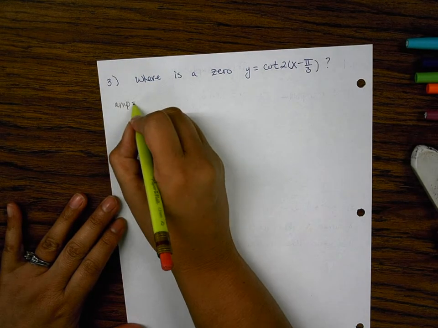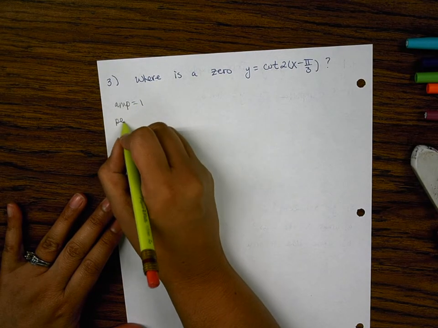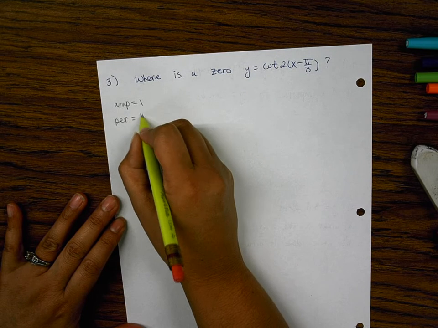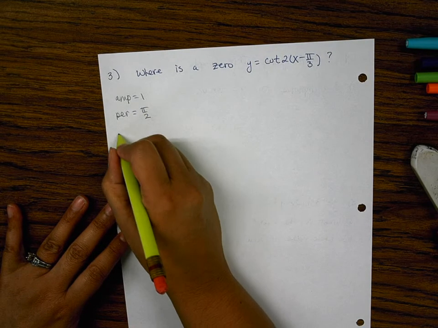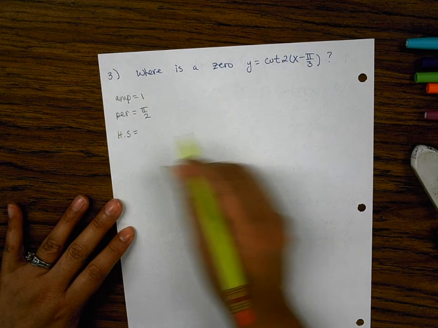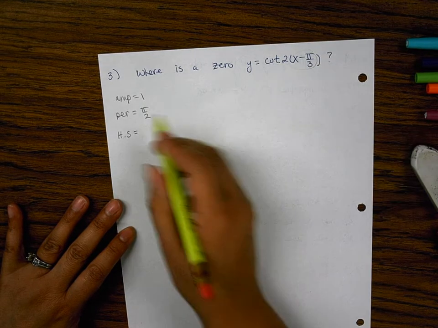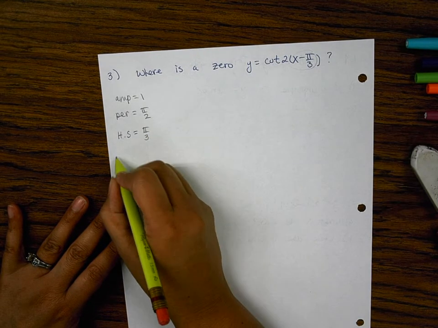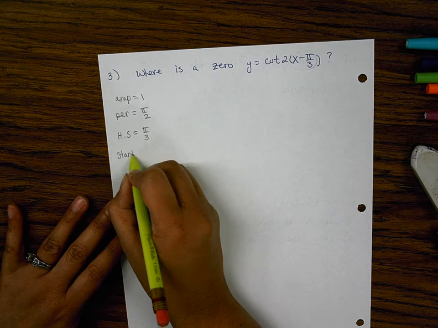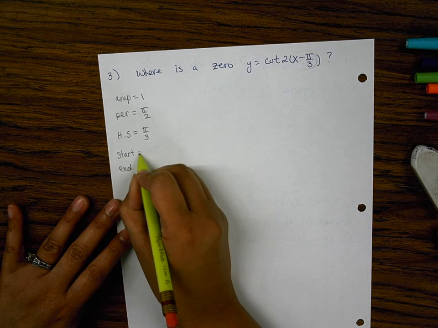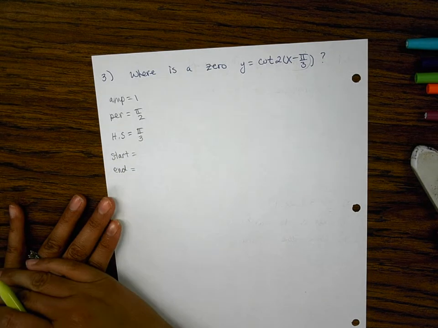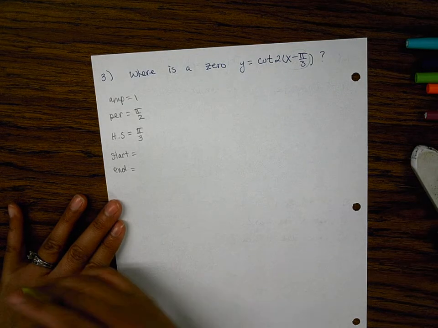Okay, I'm going to go ahead and graph. Amp is 1. Period is pi over 2, because that's 2 there. Horizontal shift: set this equal to 0 and solve, you get pi over 3.